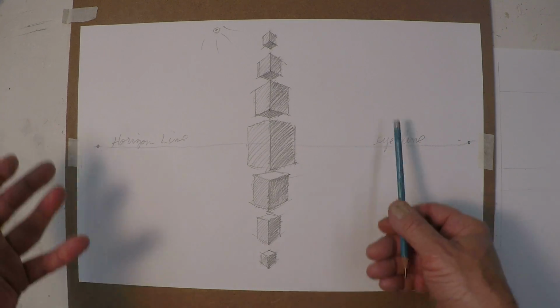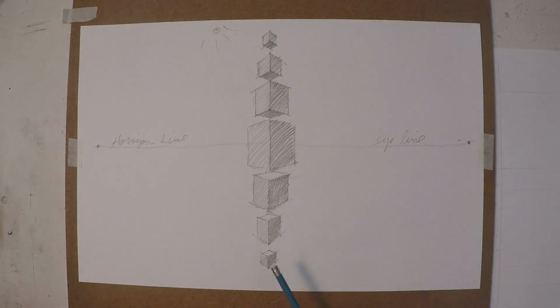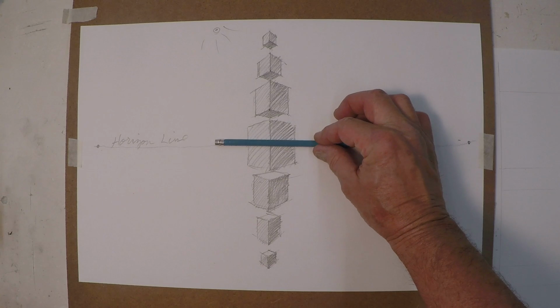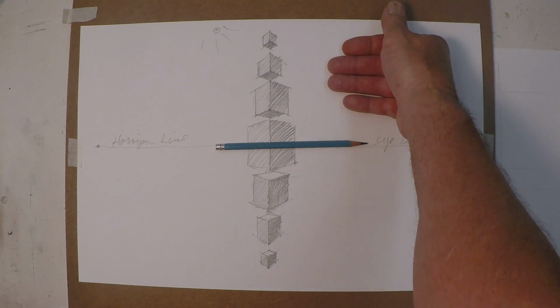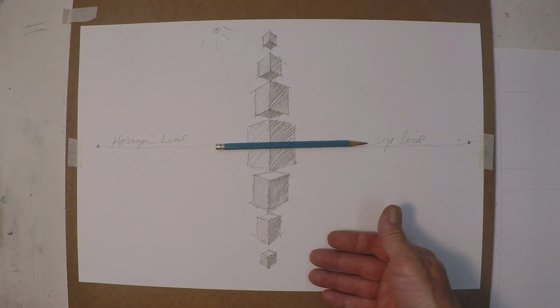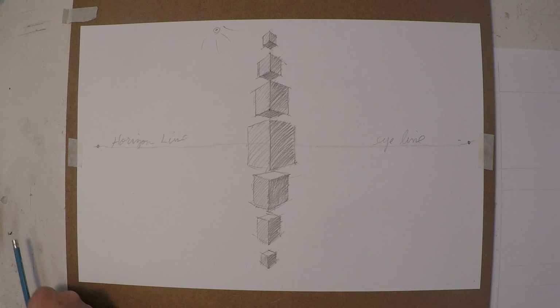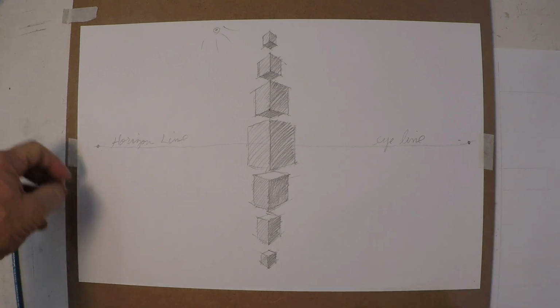So again, you have horizon line, 2-point perspective, all of them have the same point. Everything above the line is a worm's eye view. Everything below is a bird's eye view. Okay? So those are the 3 of the vocabulary terms.